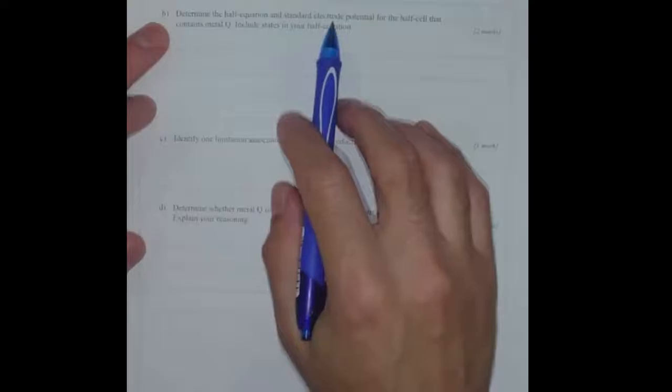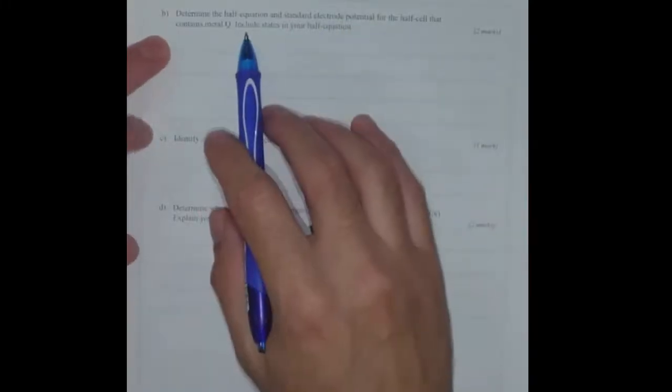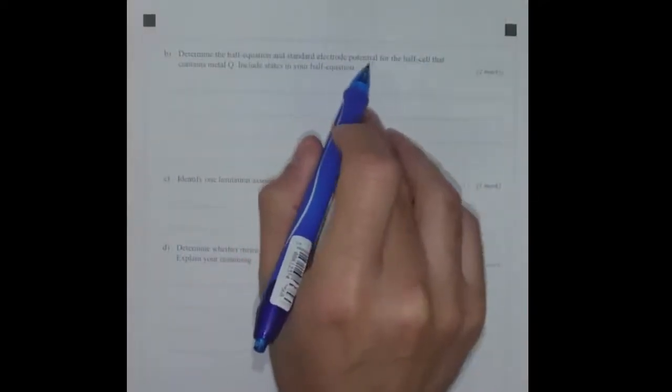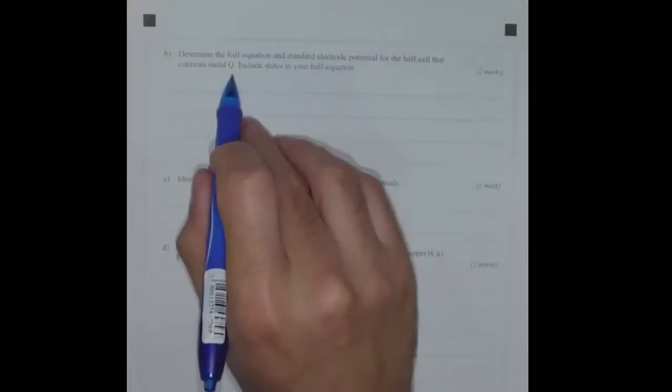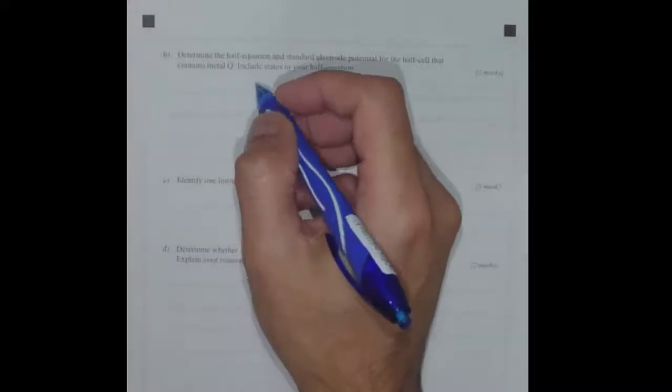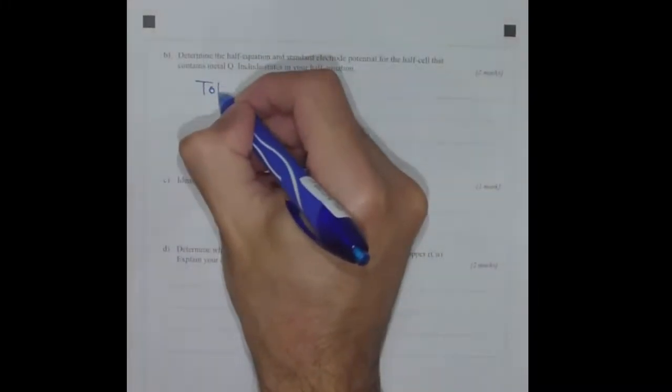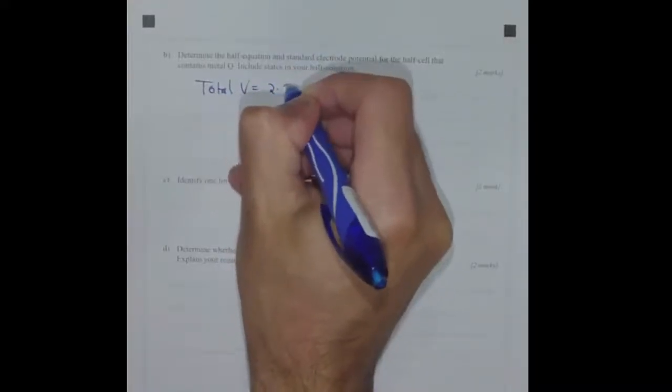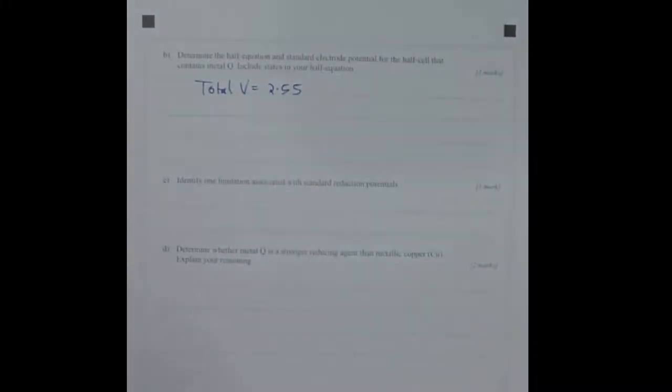Determine the half equation for the half cell that contains Q. I hate flipping back and forth between these things. Determine the half equation and the standard electrode potential for the half cell that contains metal Q. Okay, only 4 lines. Where's the data booklet?